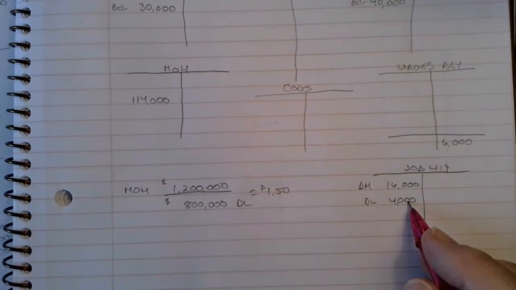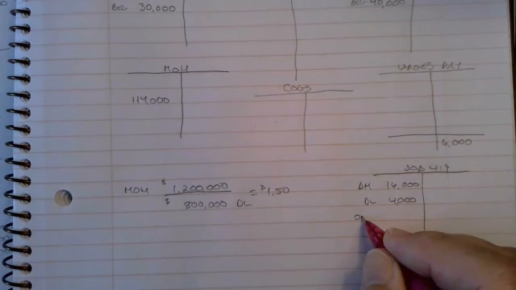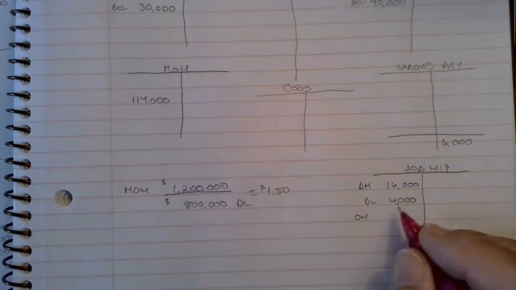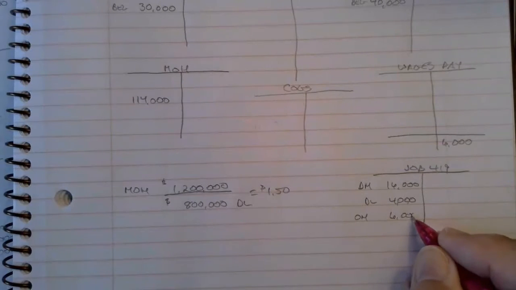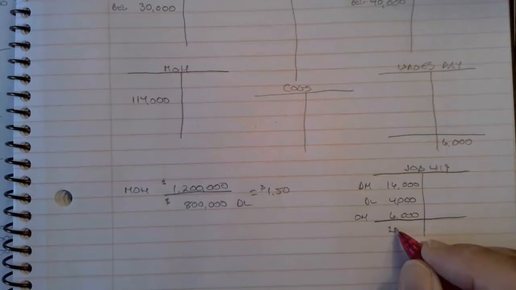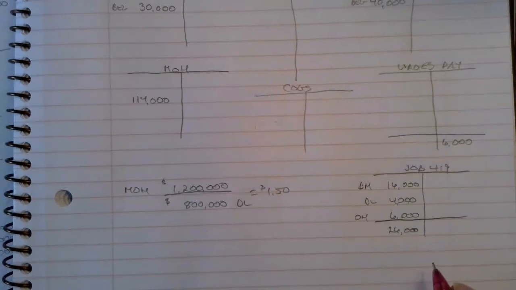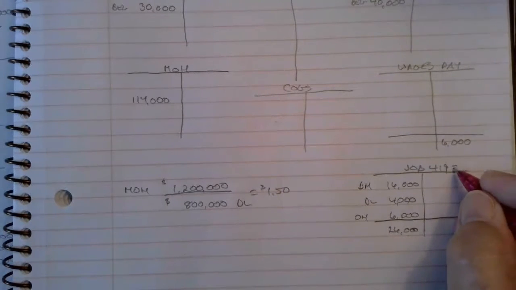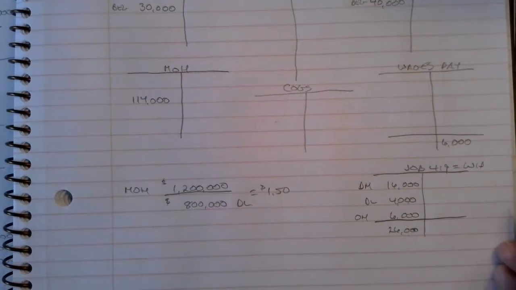And if our direct labor is 4,000, I'd multiply that times 1.5 and get applied overhead of 6,000. So this whole job has 26,000 in it. They said that was the only unfinished job, so this would be equal to work in process, right?